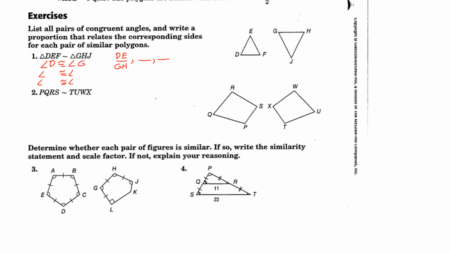Oh, I made one mistake. I'm sorry. Right here, that should not be a comma, that should be an equal sign. I'll fix that in just a second. But again, on your papers, go ahead and fix that. That should be an equal sign between those, so that is a proportion. Again, all those should be equal. Let me fix that.